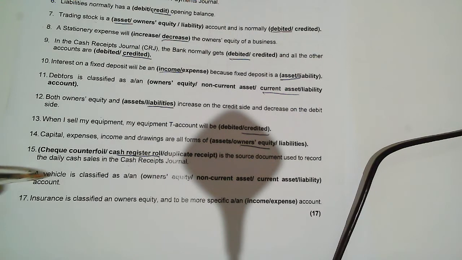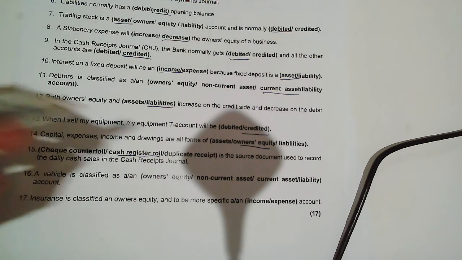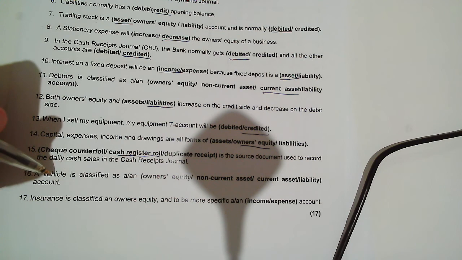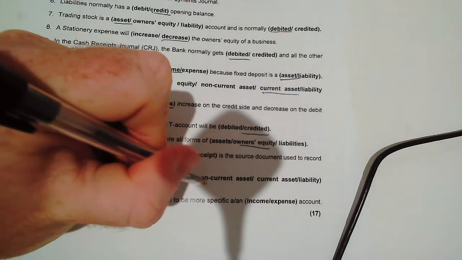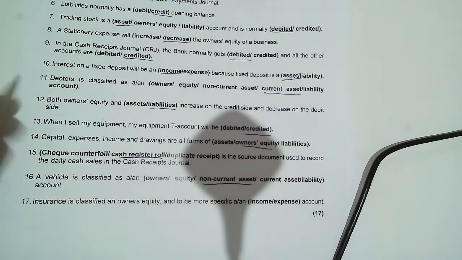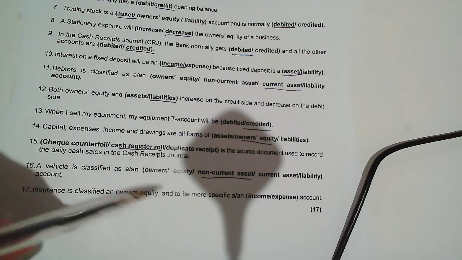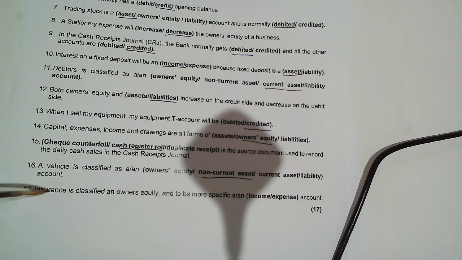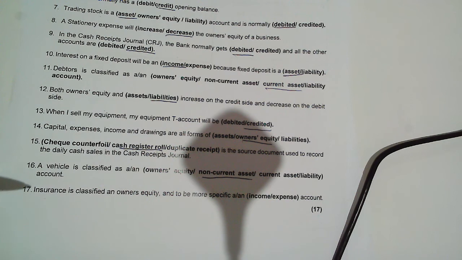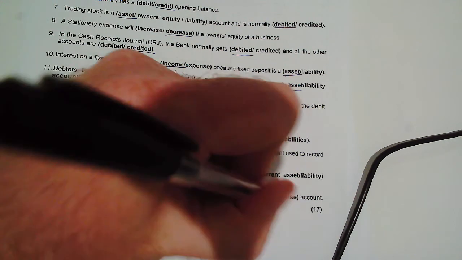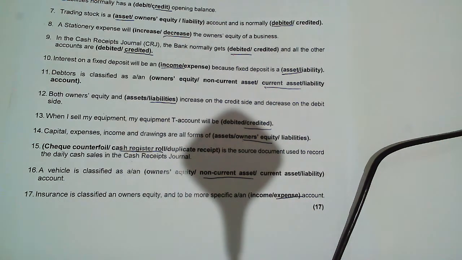Second last one, a vehicle is classified as, okay, it's an asset, but what kind of asset? It's a long-term asset, so therefore it will be a non-current asset. And then lastly, insurance is classified as owner's equity, and to be more specific, it will be an expense. Think from a business point of view, you are paying expenses. Alright, so that was question 1.